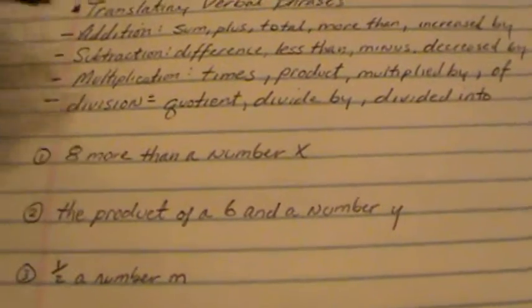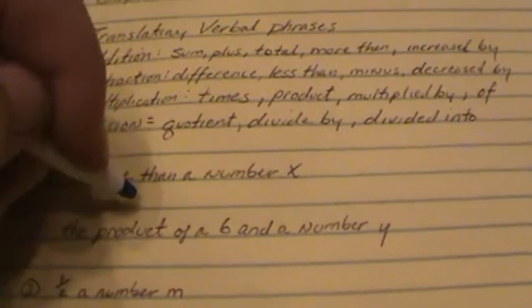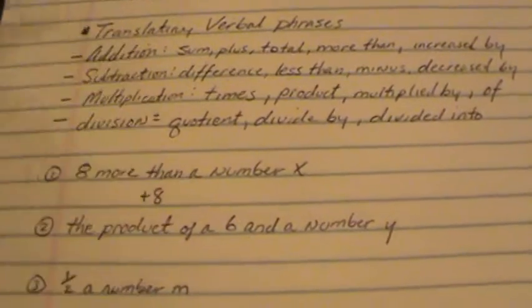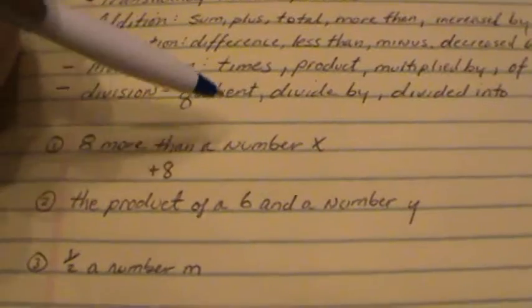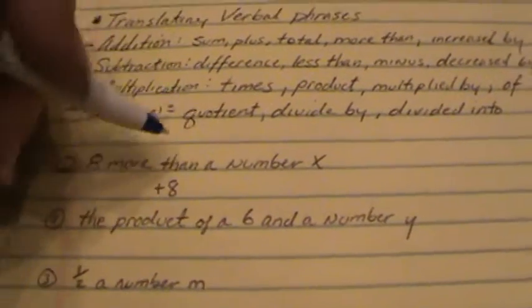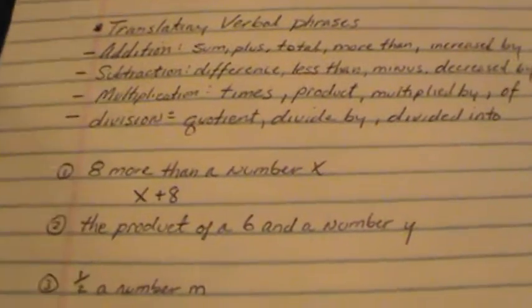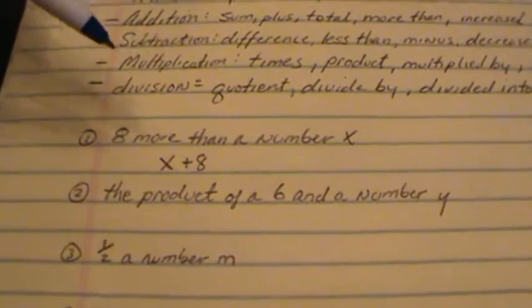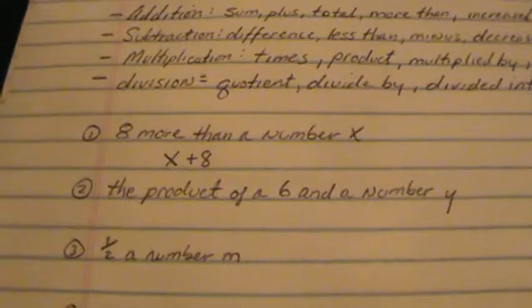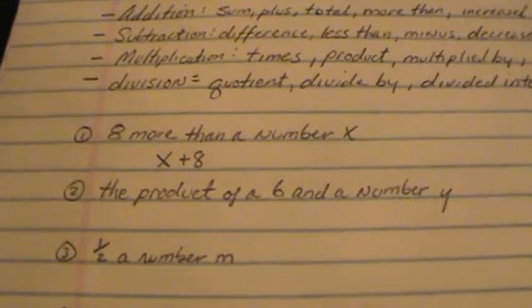So for that one I'm going to say plus 8, then it tells me the number x, so all I'm going to do is put that in front. So that is the written expression: x plus 8, or 8 more than the number x.